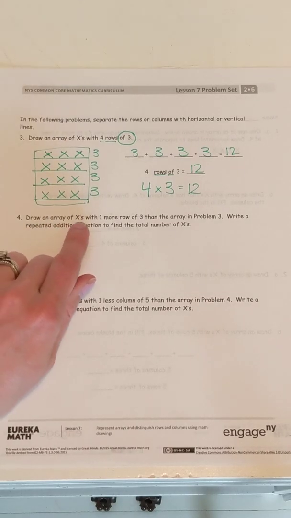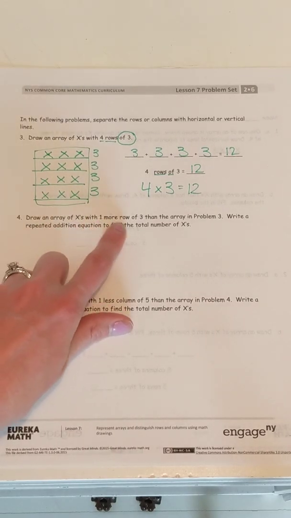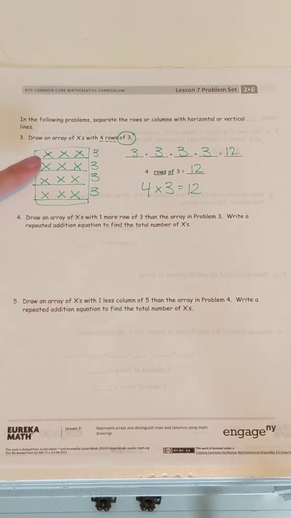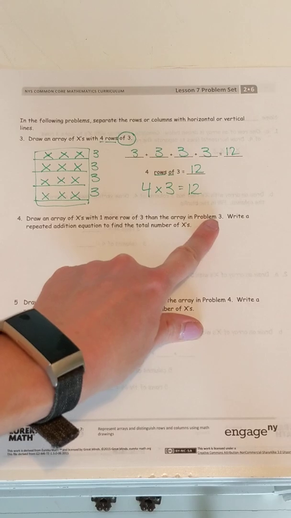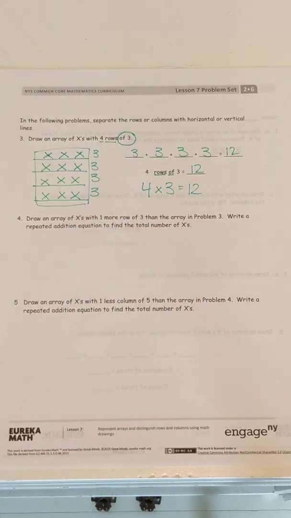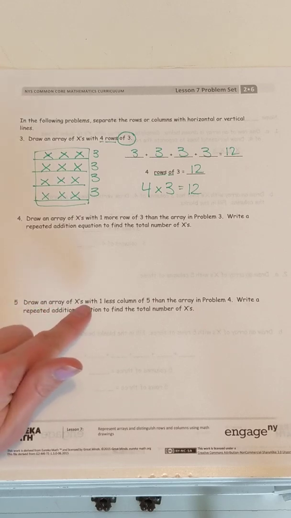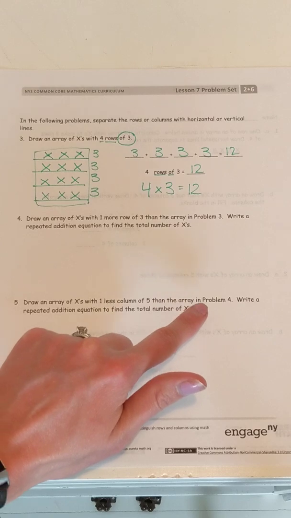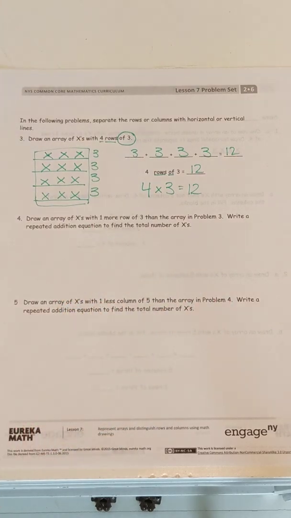In this one down here, it's going to ask you to show an array with 1 more row of 3 than the array that we drew up here. So you're going to have to draw the same array, but then add 1 more row and write your repeated addition and multiplication to find the total number of x's. Then draw an array of x's with 1 less column than the array in problem 4. So you're going to have to pay close attention, and you're going to have to take away a column from the array that you create in here, and then write a new addition sentence to go with it.